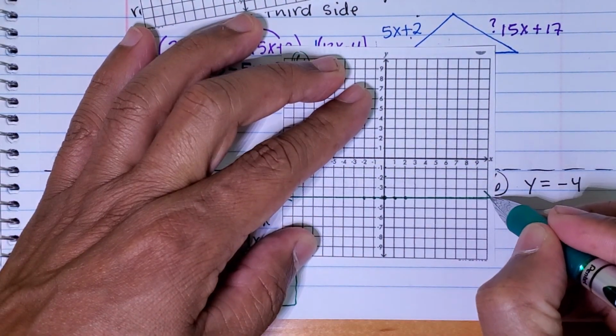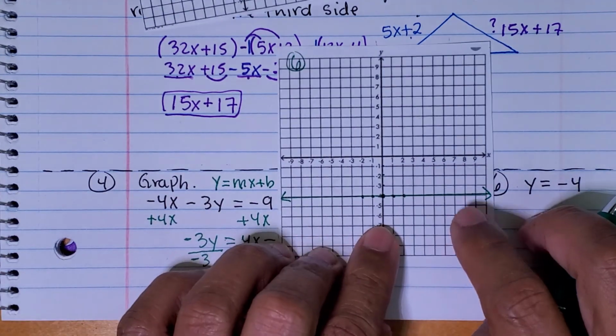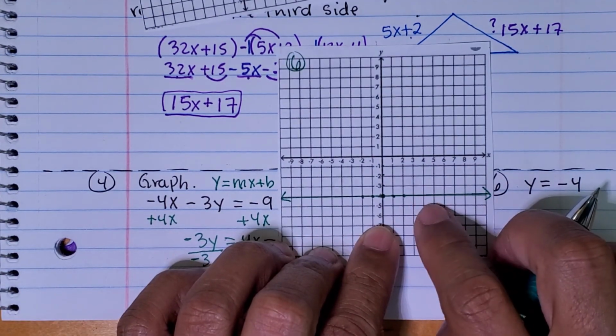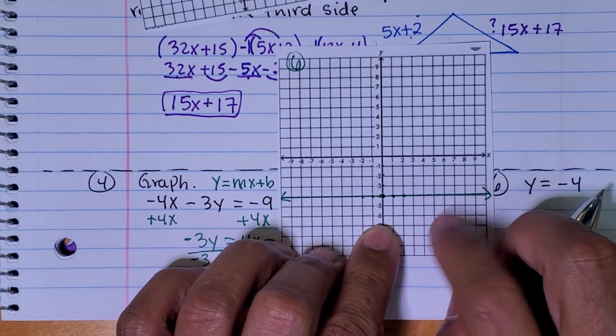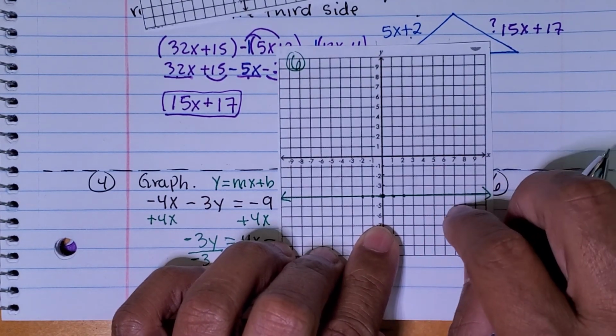So just to tease your brain here, what will be the range of this graph? Also, what will be the domain? I just want you to think about that, because we're going to run into this next week.